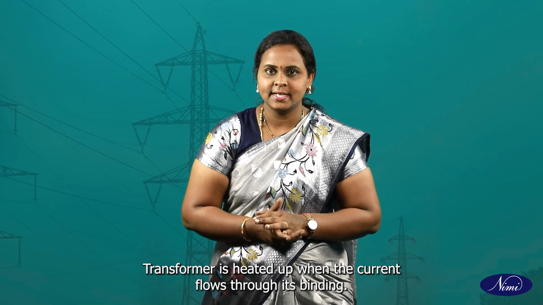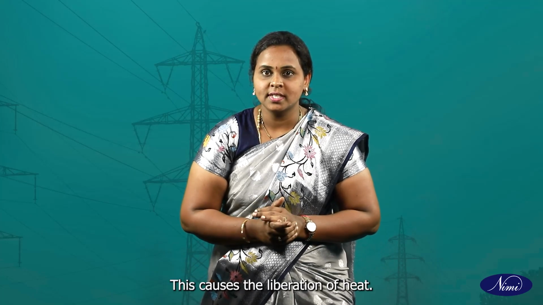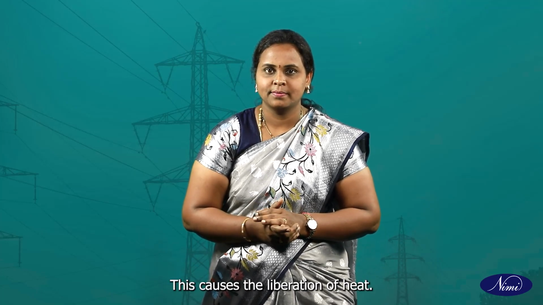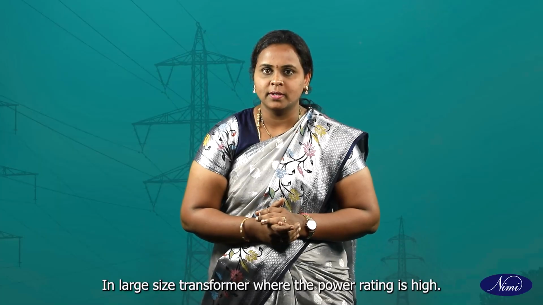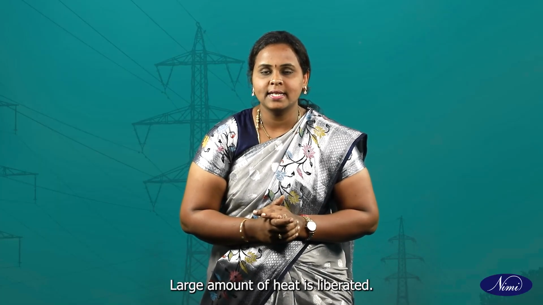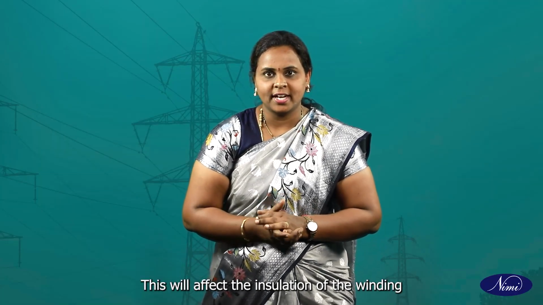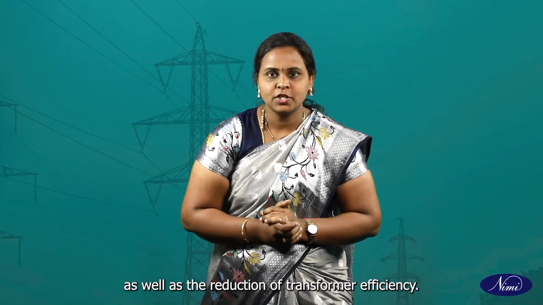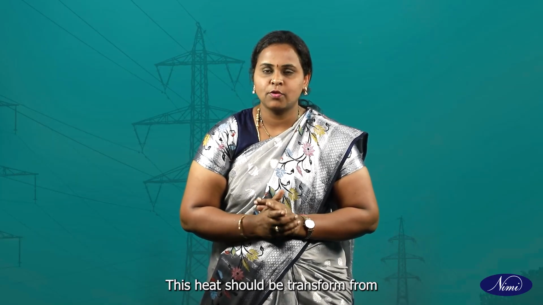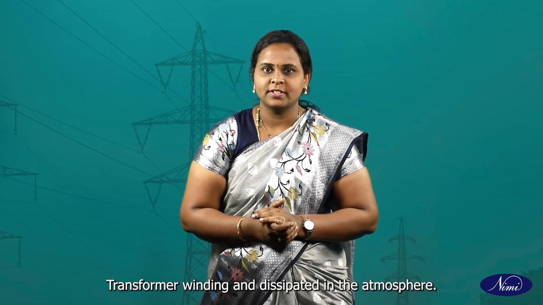Transformer is heated up when the current flows through its winding. This causes the liberation of heat. In large size transformer where the power rating is high, large amount of heat is liberated. This will affect the insulation of the winding as well as the reduction of transformer efficiency. This heat should be transferred from transformer winding and dissipated in the atmosphere.